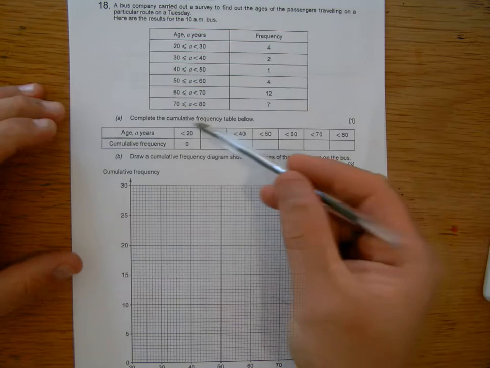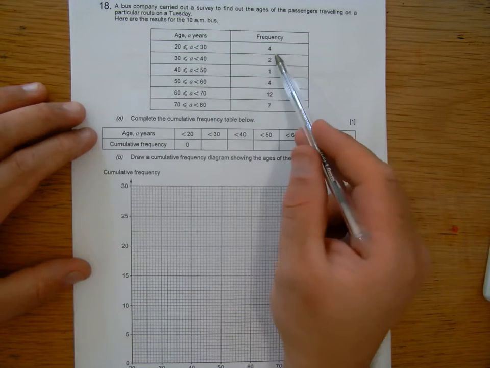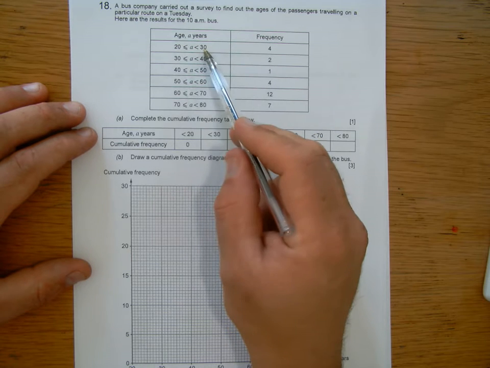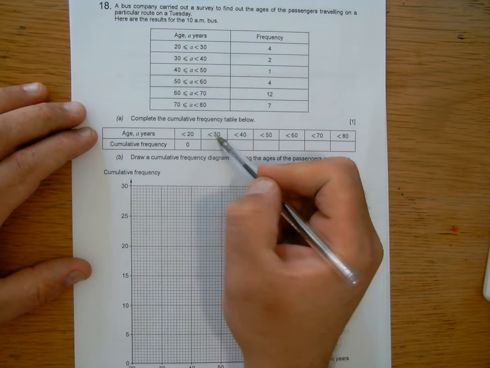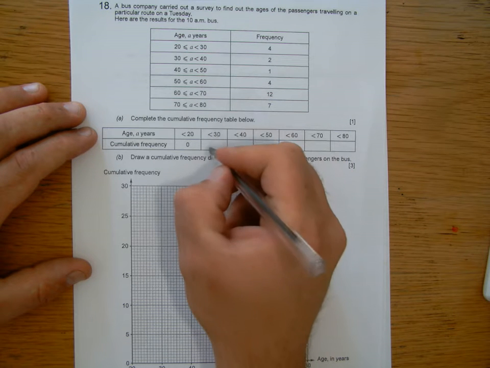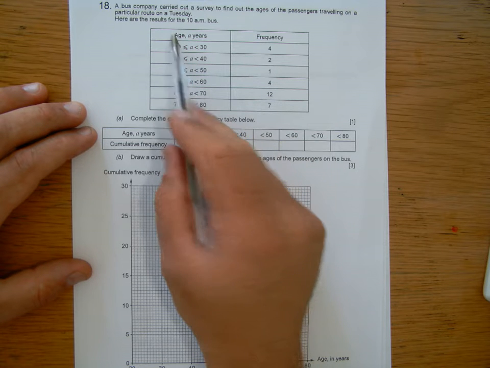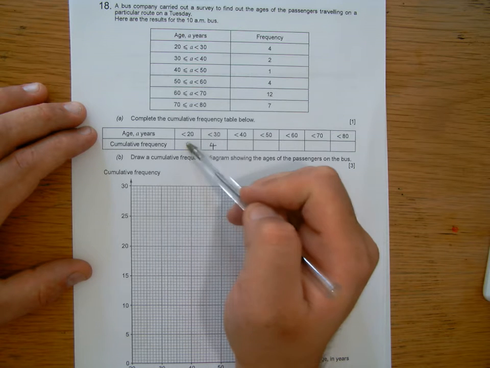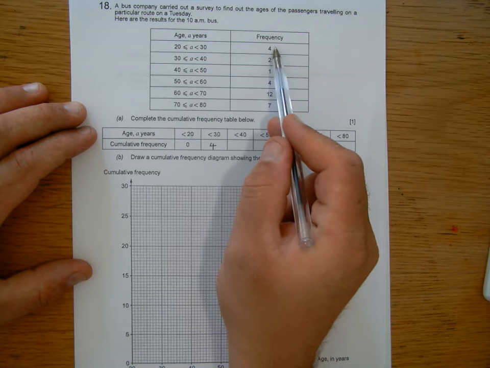Cumulative frequency, right? Cumulative is just a running total. So you can see here, we've got 4 people who are between 20 and 30 years of age. So when it comes to this year, it says how many are less than 30 years old. Well, we'll say 4. Now there's nobody younger than 20 years old. There's nobody in the table here. So that's why it's got 0 there for less than 20. But less than 30 will be those 4 people there.